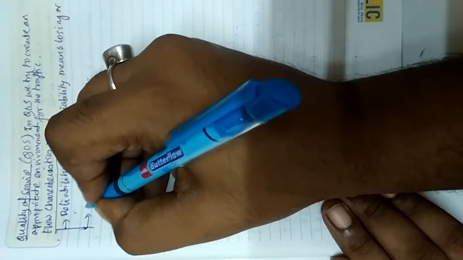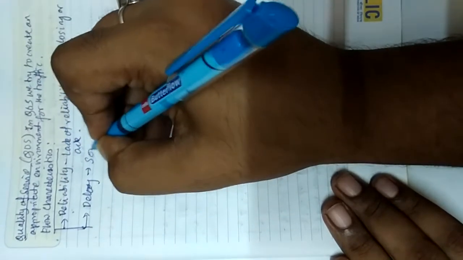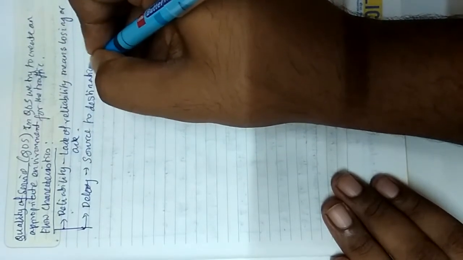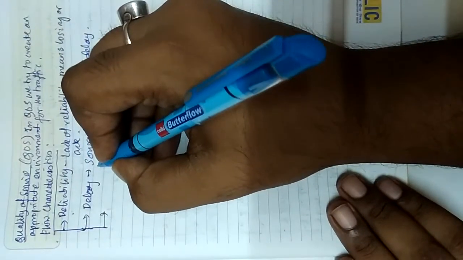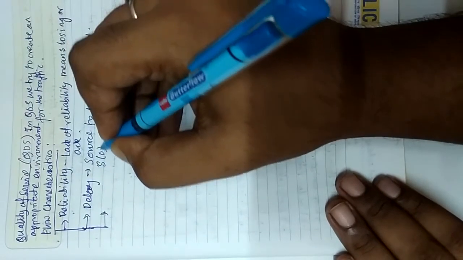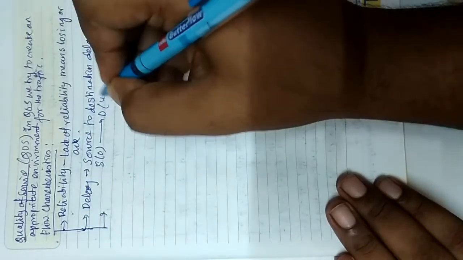Next part, delay. That is source to destination delay. Suppose at the source we start sending at time 0, and at the destination it reached at 4 units of time, so the delay is 4.